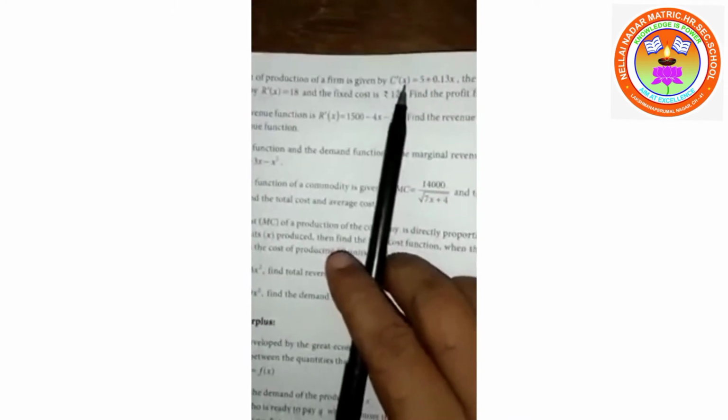Now, problem number 14. You are given the marginal cost C dash of x and marginal revenue R dash of x, and the fixed cost is given, that is equal to 120 rupees. You are asked to find the profit function. Marginal cost, that is MC, marginal revenue is MR. Let it be number 1 and 2.